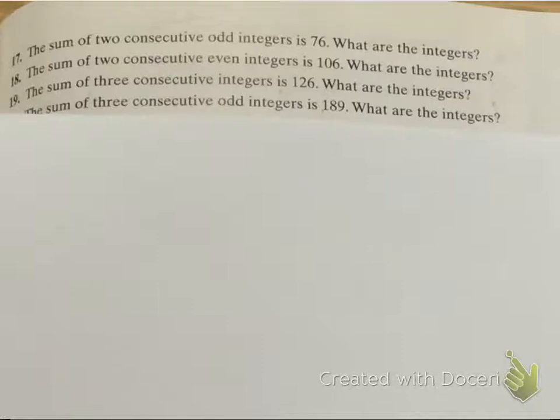The sum of 3 consecutive integers. It seems like we're pretty good on these. How do we name our unknowns? Hike, what is the first one called? X. And the second? X plus 1. Good, because it doesn't say odd, it doesn't say even. It's x plus 1, it's just consecutive. And the third? X plus 2.